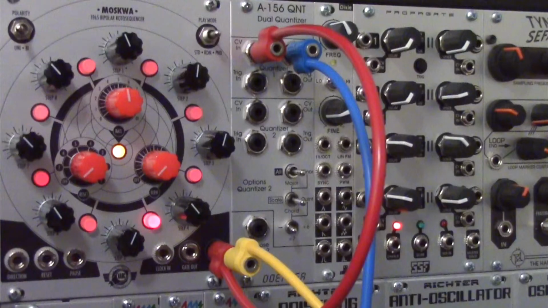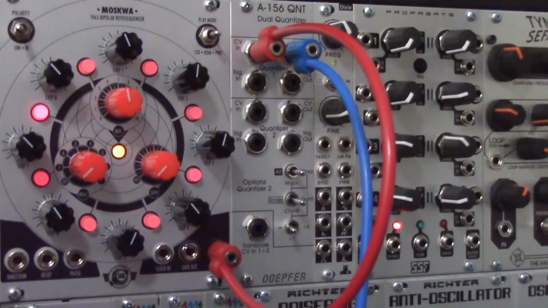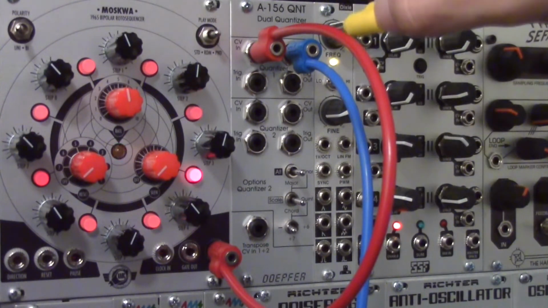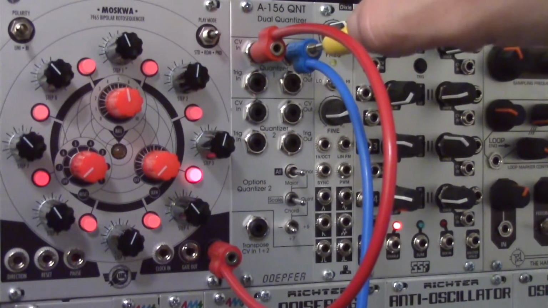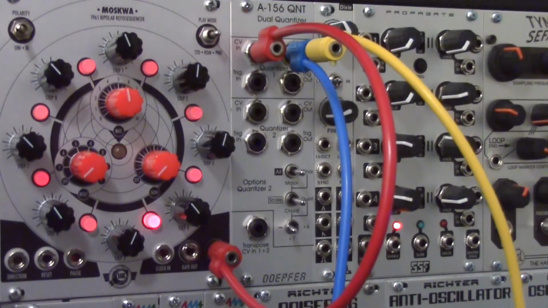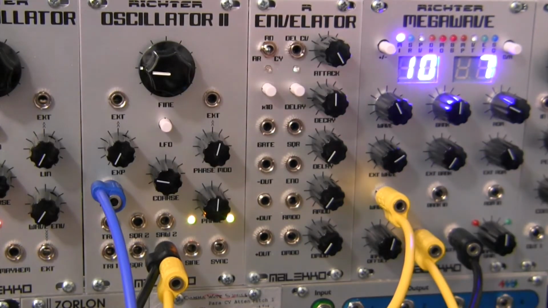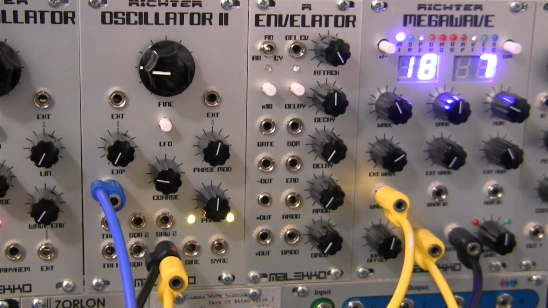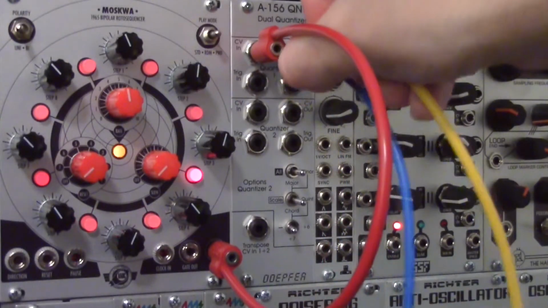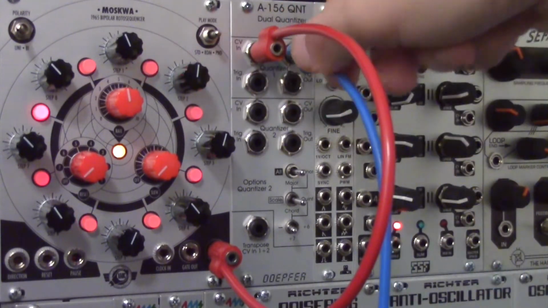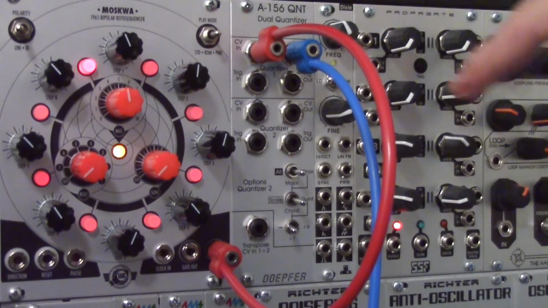Now if I wanted to switch that up just a little bit, something a little more subtle, I can take my quantized output from here. You can see the numbers over at the Megawave are a little bit different. And then besides that, like if you're just sending CV notes there, you can also do standard modulation.